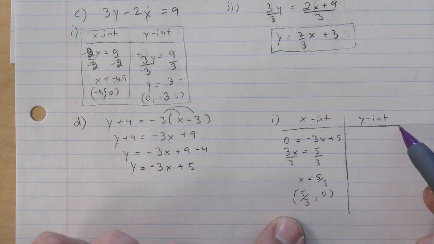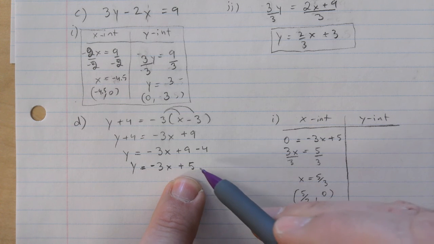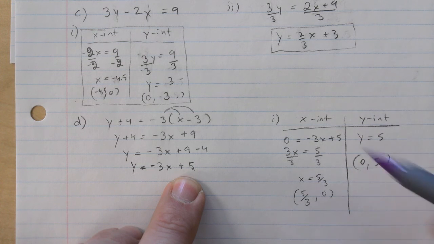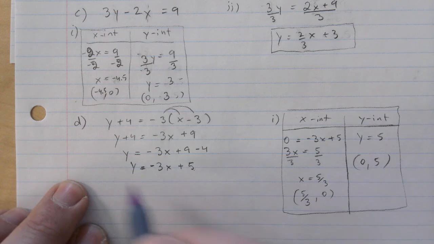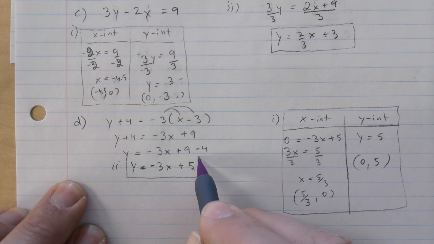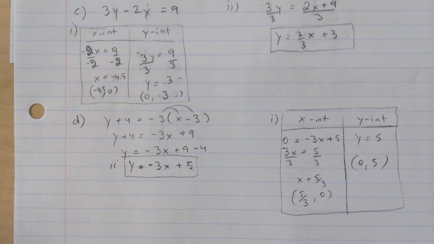Next, y-intercept is already easy, right? We know it's going to be 5. So it's 0, 5. So this is already done with the intercepts. So I kind of did that before I did the other one. Not a big deal. It's all connected. Okay.